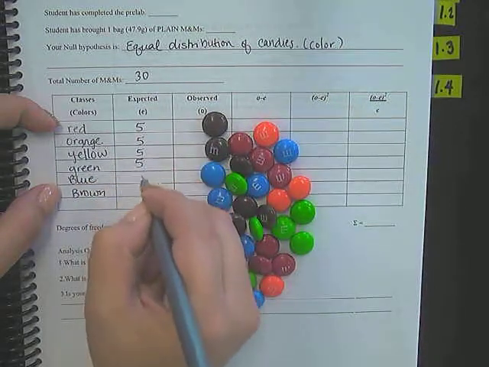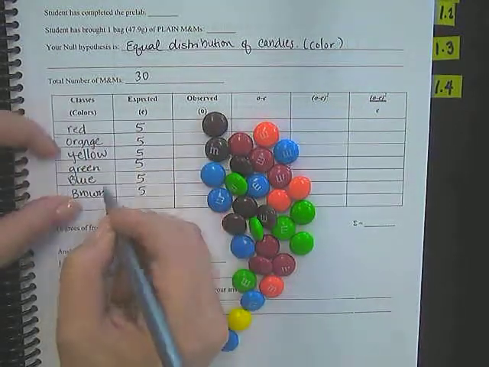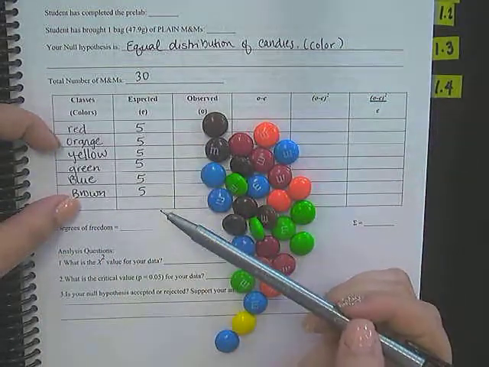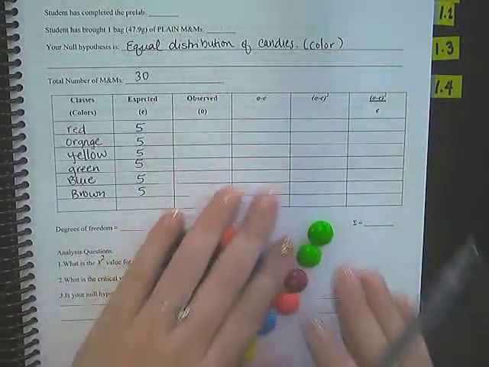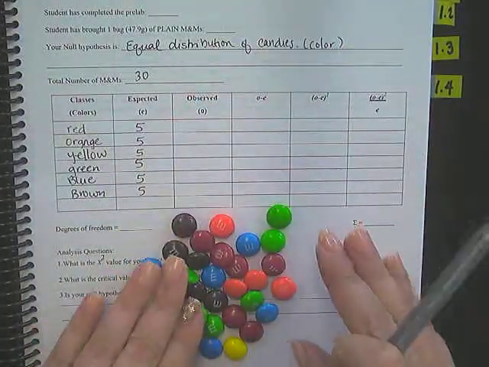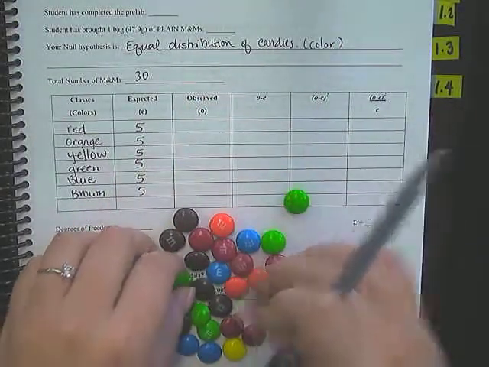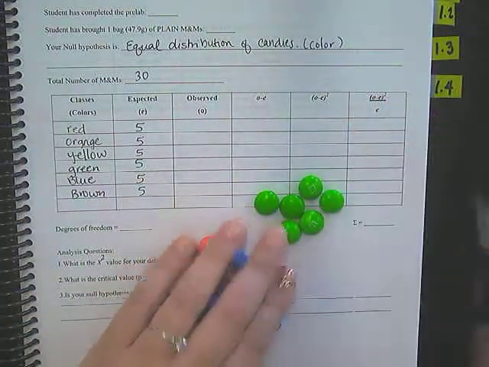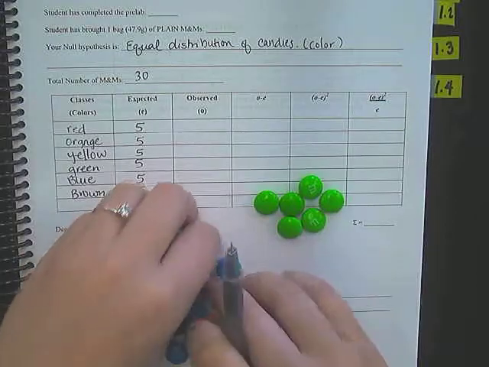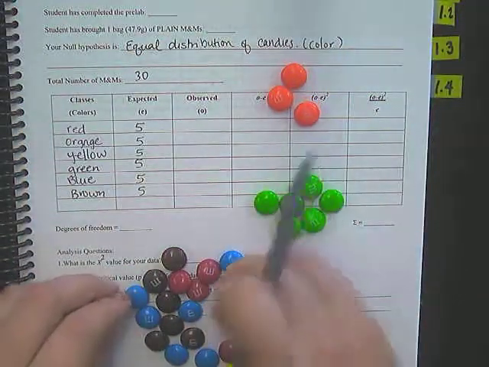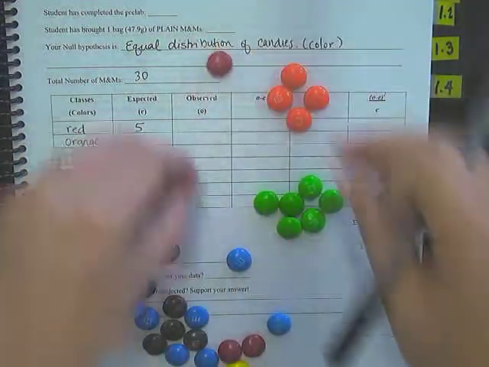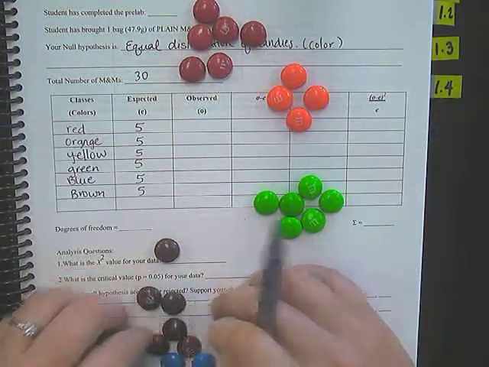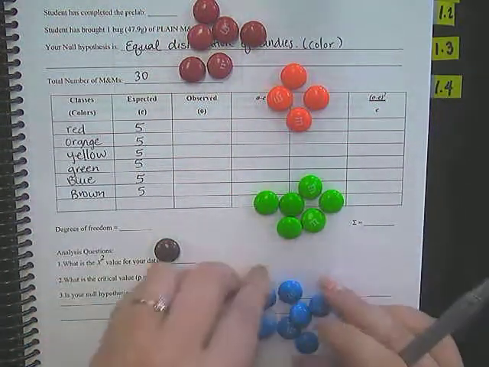Again, we have 6 different classes. Each color is equally distributed, so there should have been 5 of each color. When you get your cup of M&Ms, there may not be exactly 5, but what we want to find out is if there are not exactly 5 of each color, is it still within an acceptable range of how many there should be?